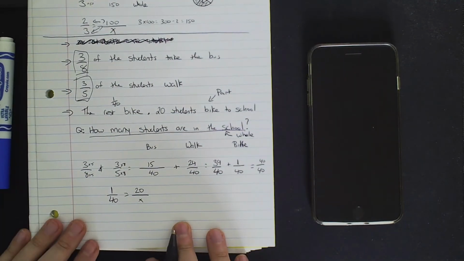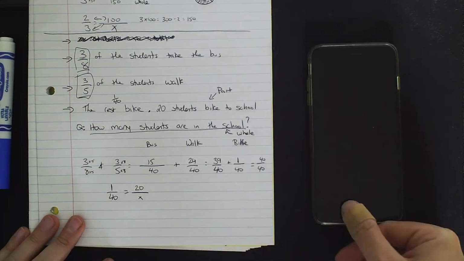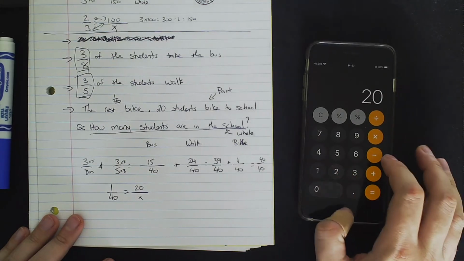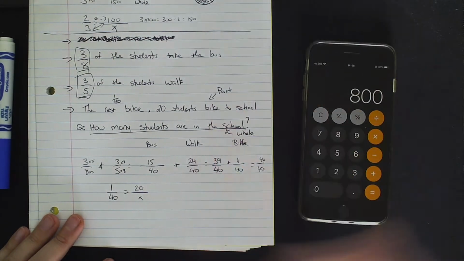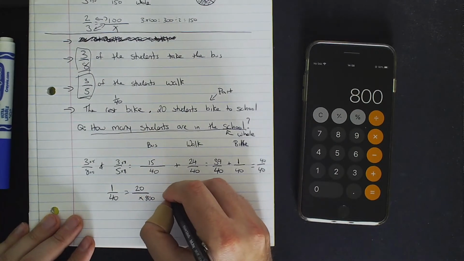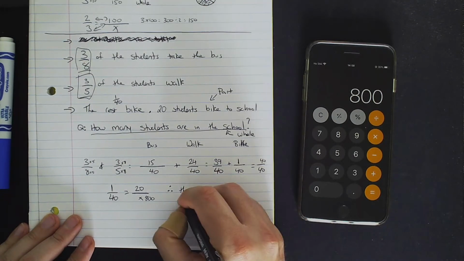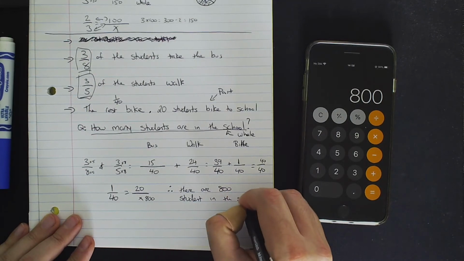There's an X right there. But look what we just did. We set up a nice little cross multiply. So if you take these two numbers here, 20 multiplied by 40 equals 800, and divide by 1, it's 800. So you would say, therefore, there are 800 students in the school.